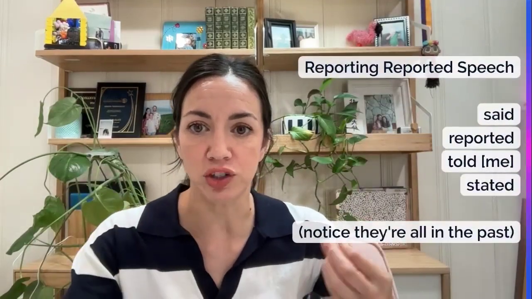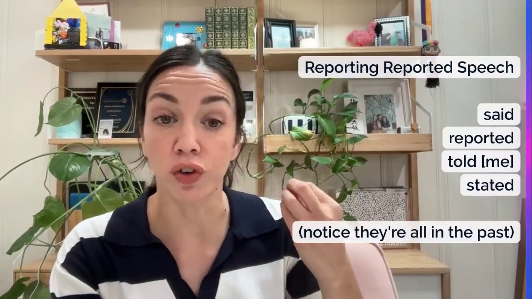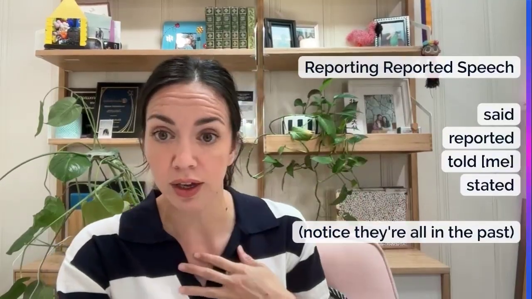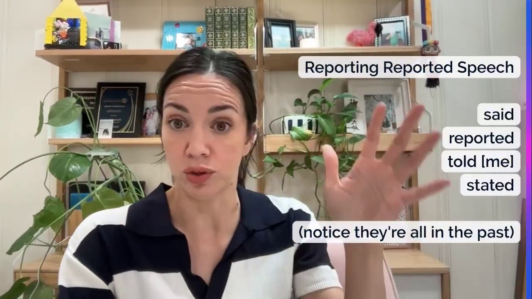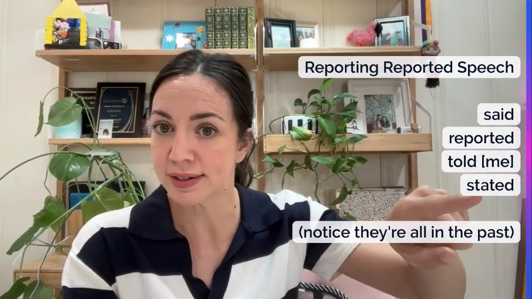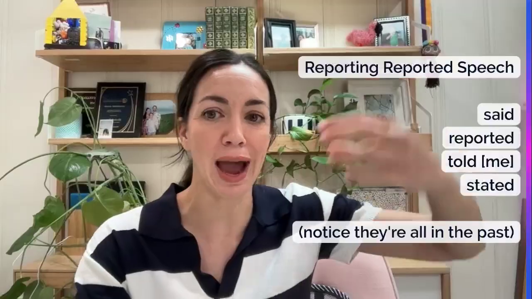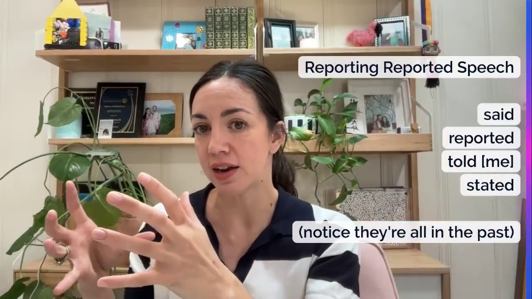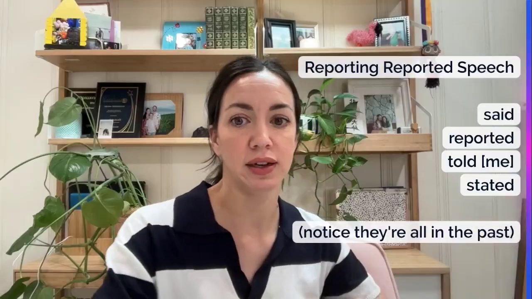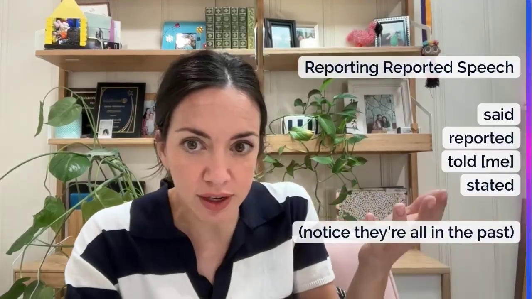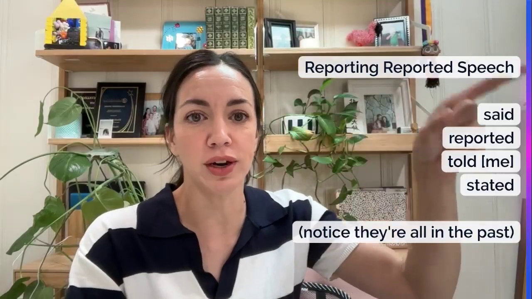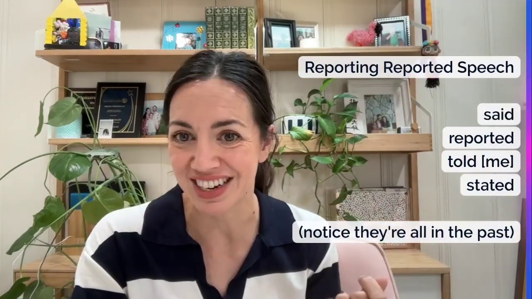When we are reporting speech, we often use verbs like someone said, he reported, he told me, or he told someone else, he stated. And notice that these are all in the past. Reported speech has already happened. The person has to say it and be done saying it in order for you to repeat it. Otherwise, you don't know what they said. They haven't said it yet. So when we are reporting speech, we use the past tense.